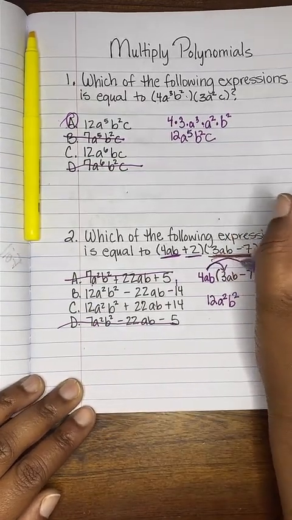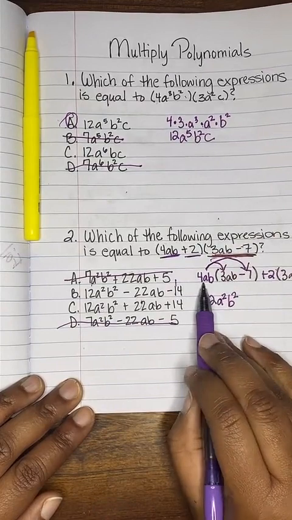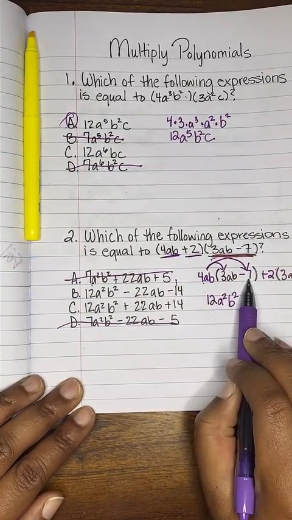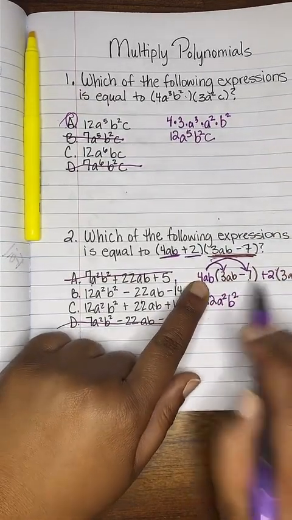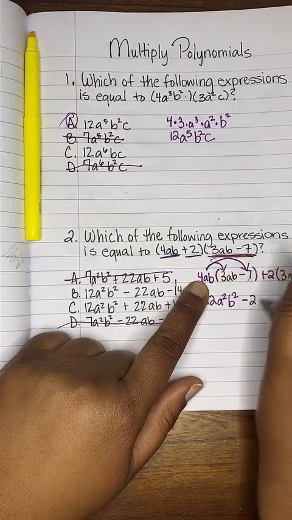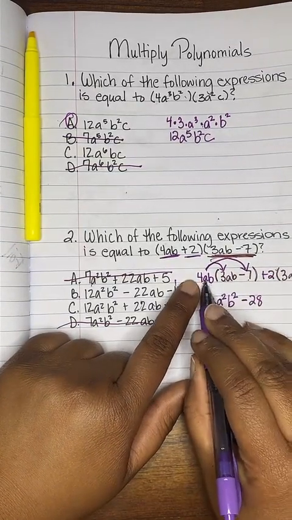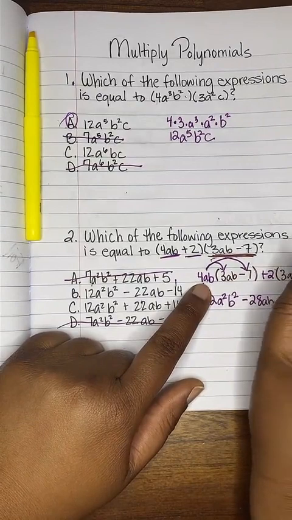And then now we're going to go here times here. So 4 times a negative 7, okay? 4 times a negative 7 is a negative 28. And then we have to attach the AB. AB, okay.